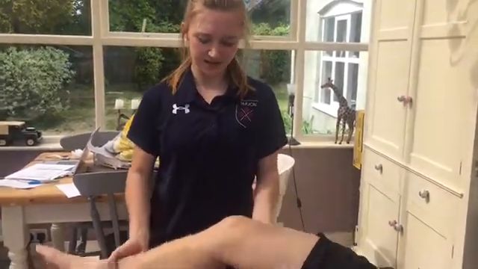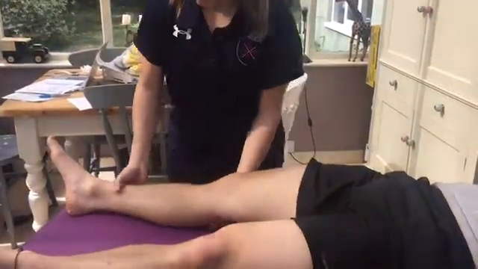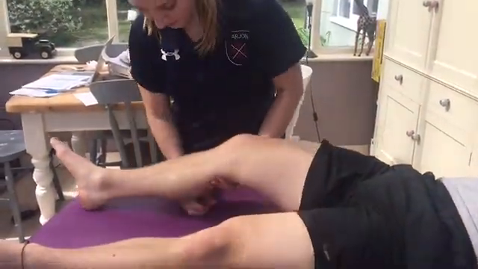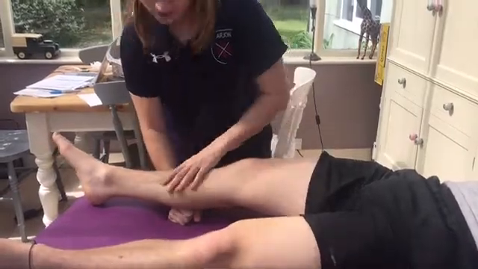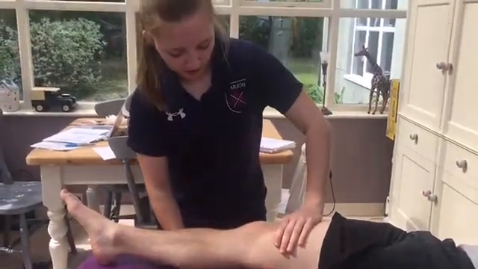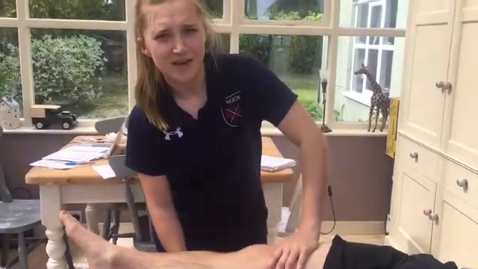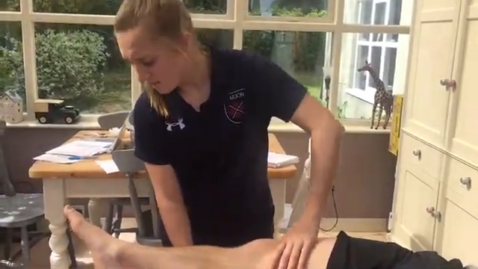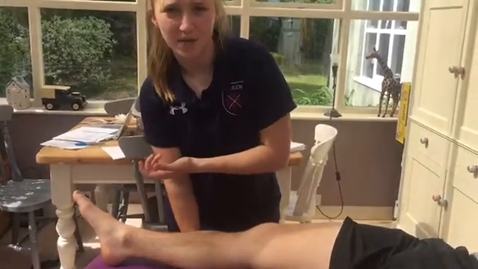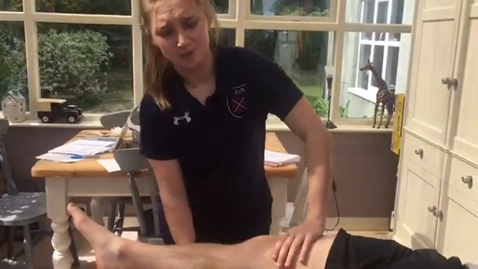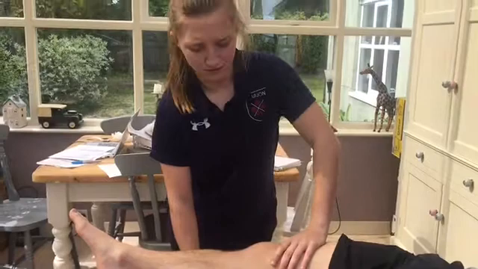So we're going to bring the leg down into full extension. I'm going to place my hand underneath the calf in a fist and the other hand on top of the quadricep tendon. And then in a minute I'm going to push down in a short, sharp motion. Now a negative test would be indicated by the heel rising, and a positive test would be indicated by the heel staying flat on the table.